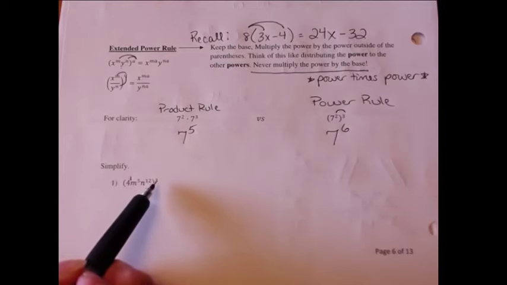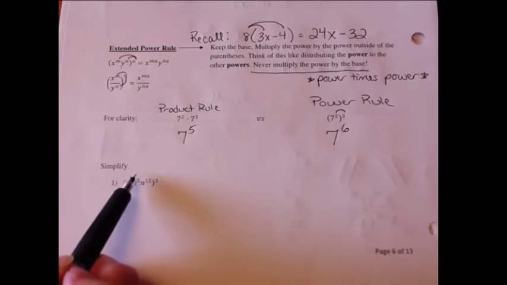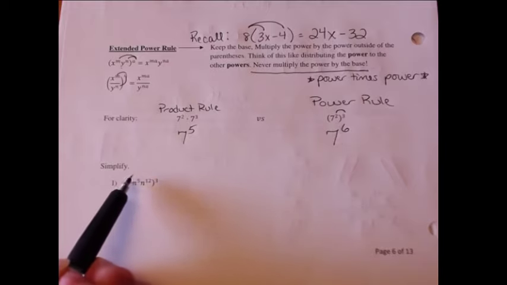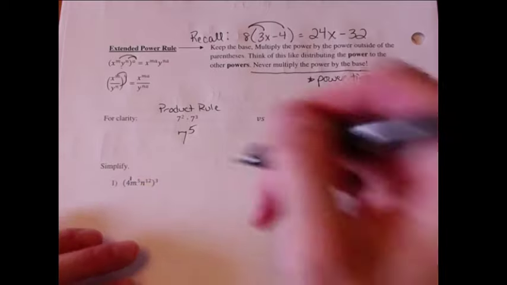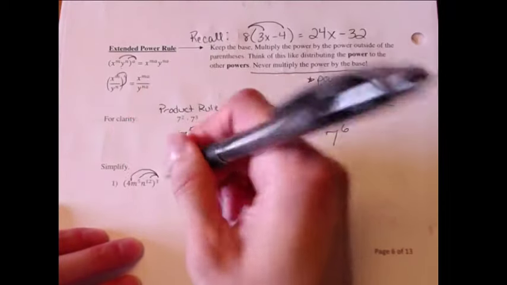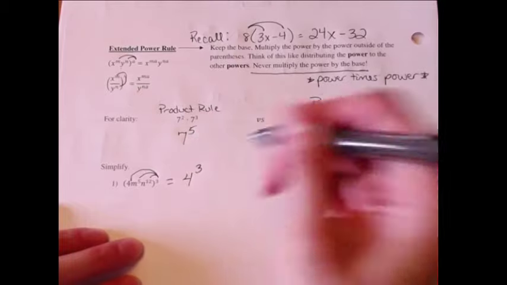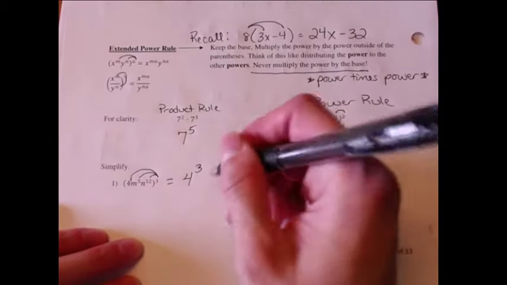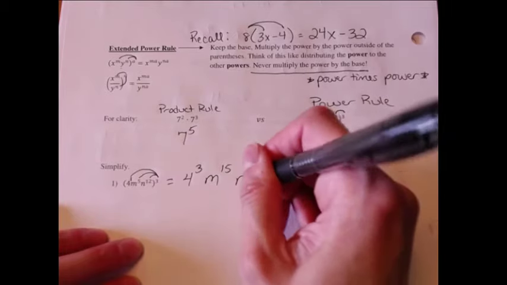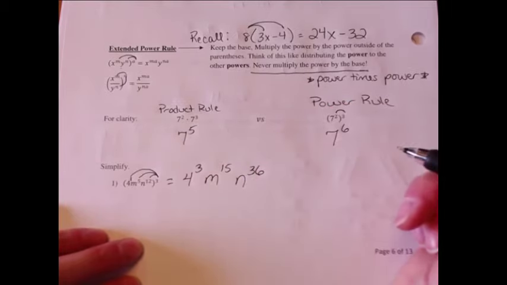So this is essentially going to say 3 times 12, 3 times 5, 3 times 1, power times power. If we distribute the 3, power times power, we get 4 to the third, 1 times 3, m to the 15th, 5 times 3, n to the 36th, 12 times 3.